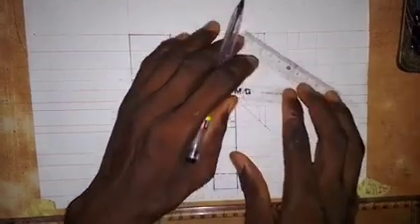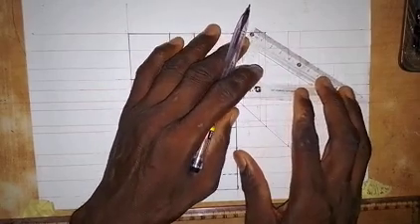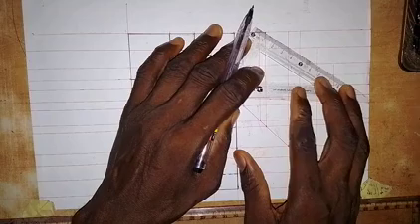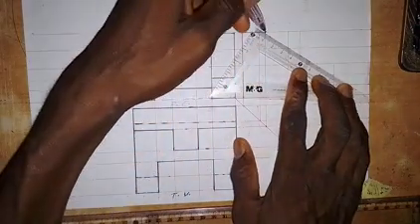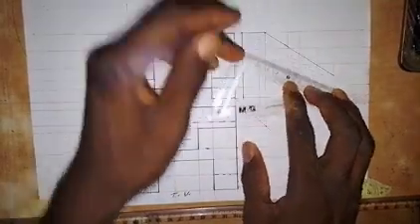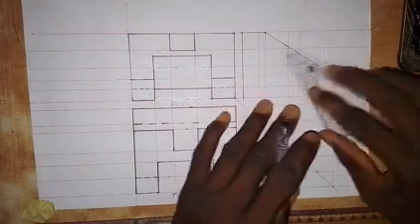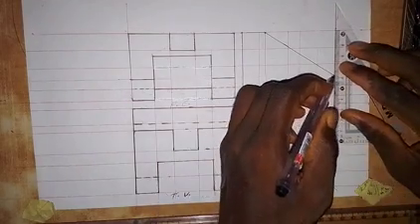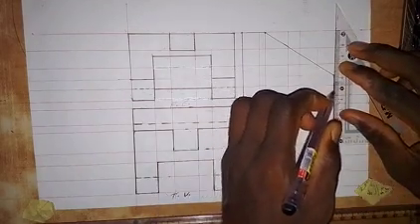We are going to draw that slant line from here to here. Alright, so we already have the line. We're also going to make this line a thick line from here to here.